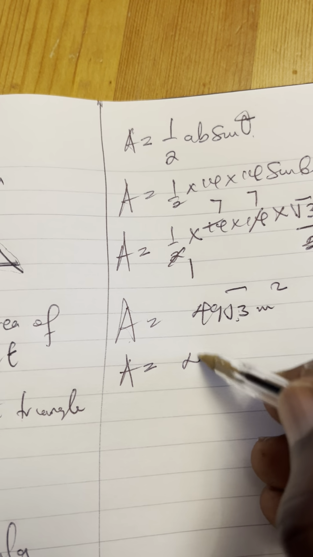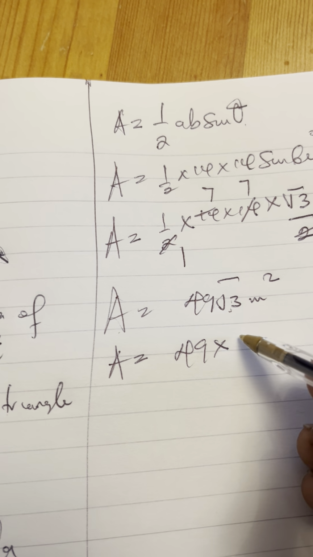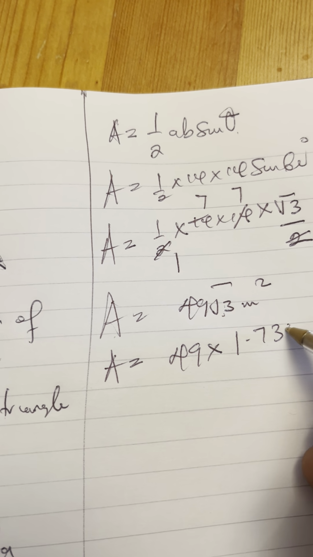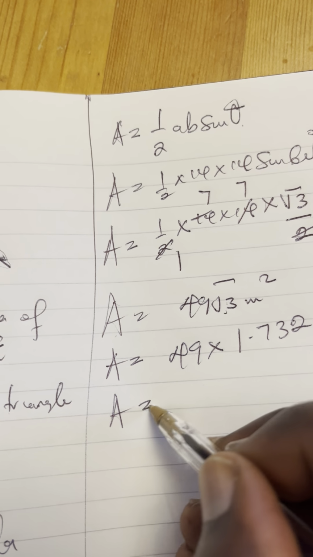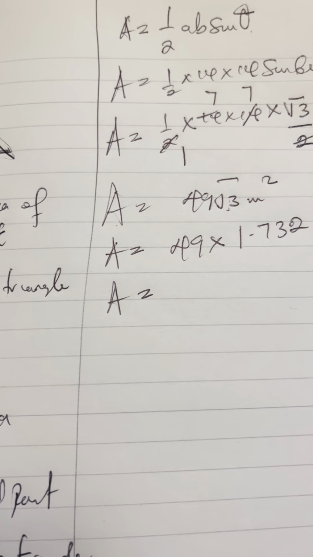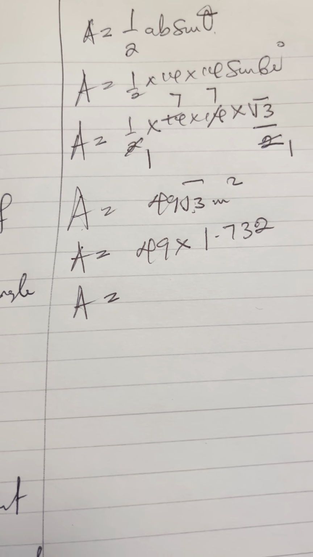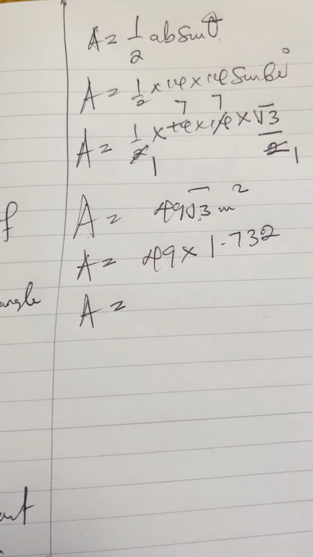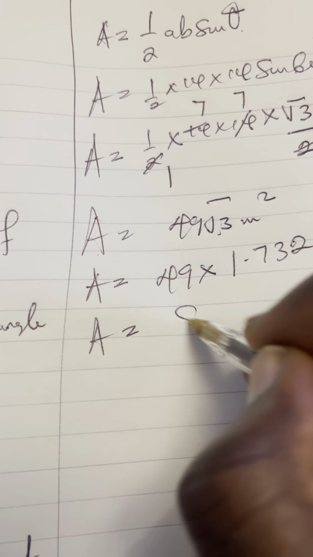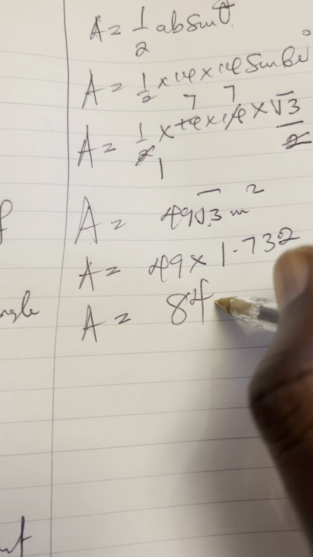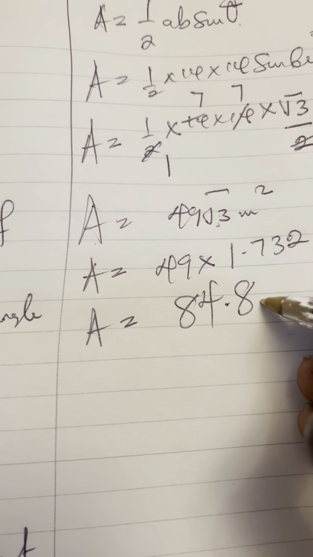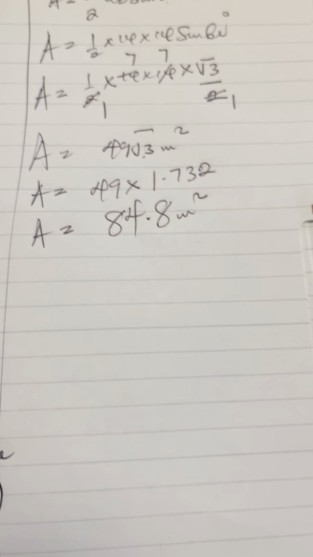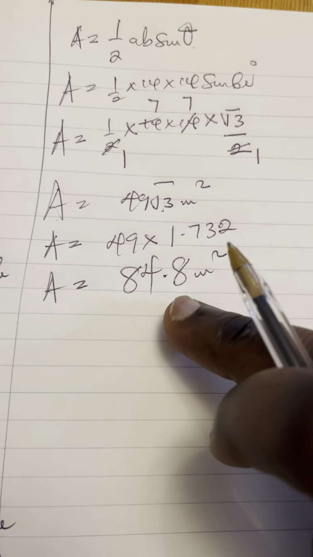So you have 49 times 1.732. You can put it in your calculator and tell me what you get. I think it will give something like 84.8 meters square.